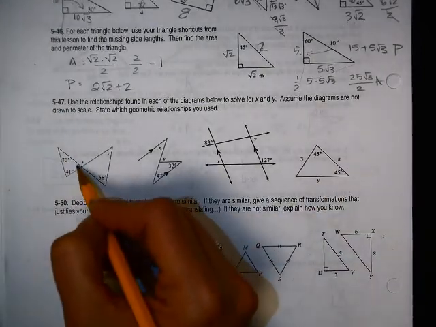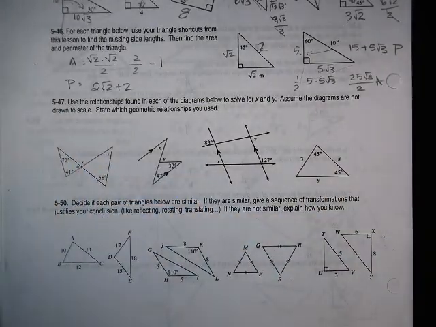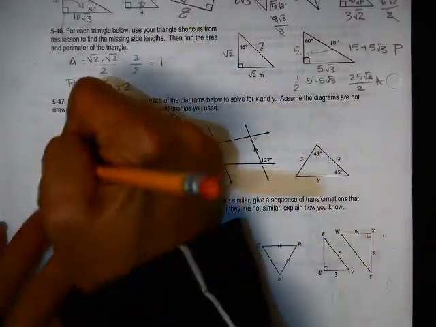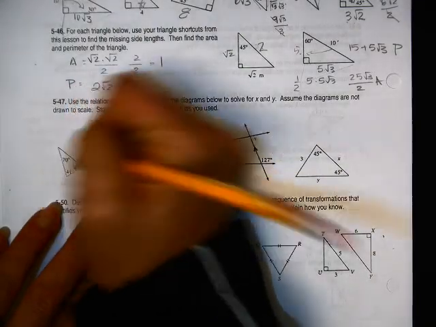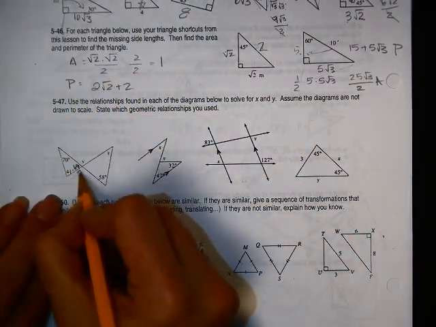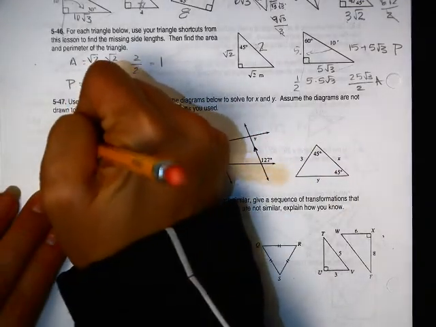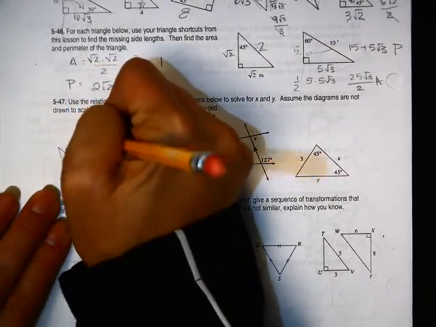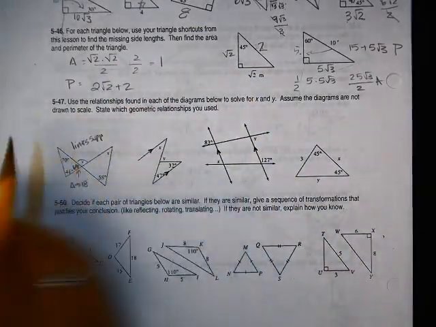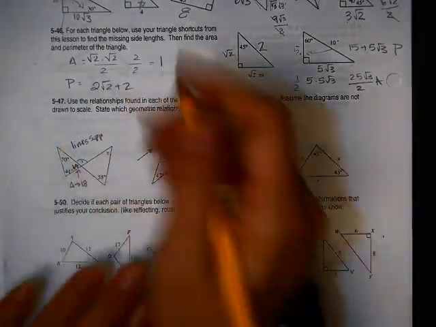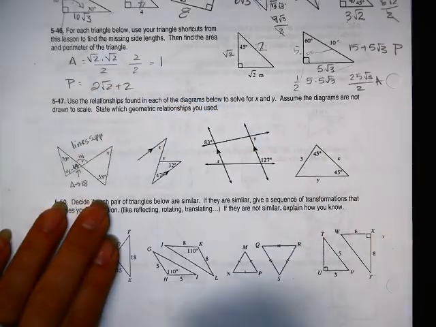This is 70 and 41. So to find this angle here, I would subtract from 180. So 180 minus 70 minus 41 is 69. And that is triangles equal 180. And then to find that one, I'm going to use linear angles are supplementary. So 180 minus 69 is 111.